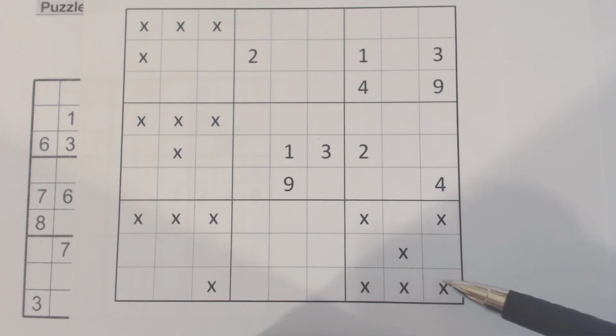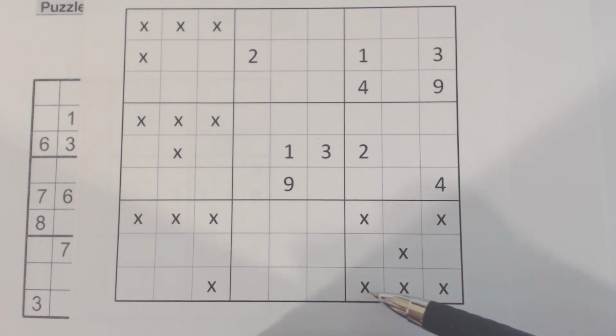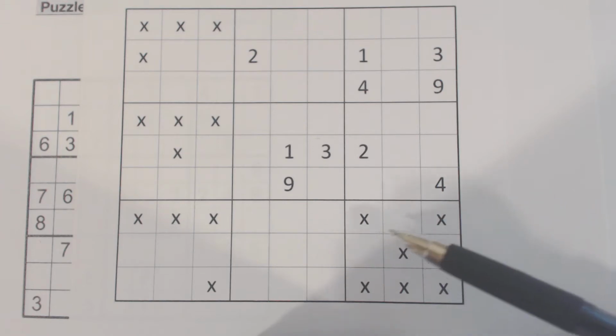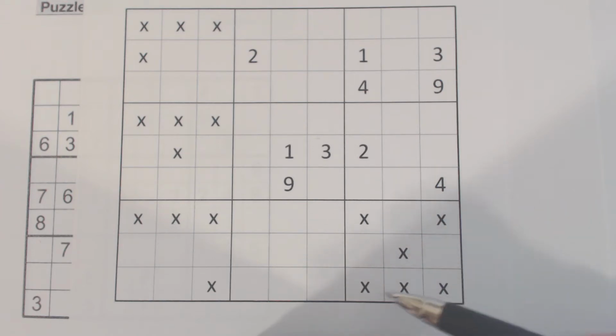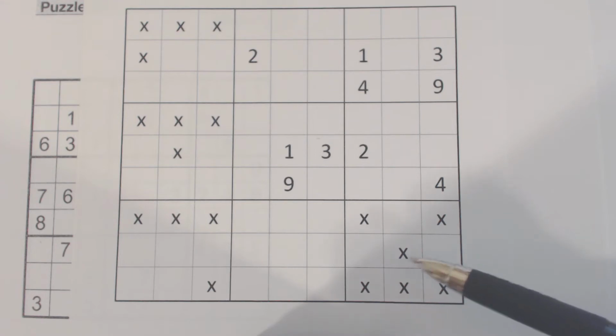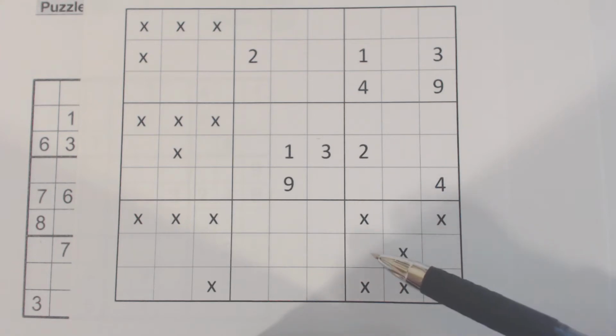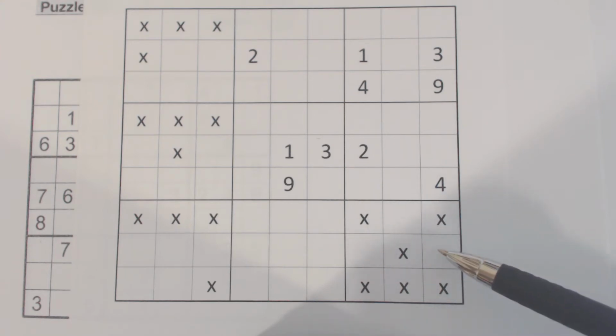Here's the wall, and then you could view any of these three as the populated cell that's not part of the wall. And you could do the same thing. In this case, you've just got a single empty cell in this row and two empty cells in this row.